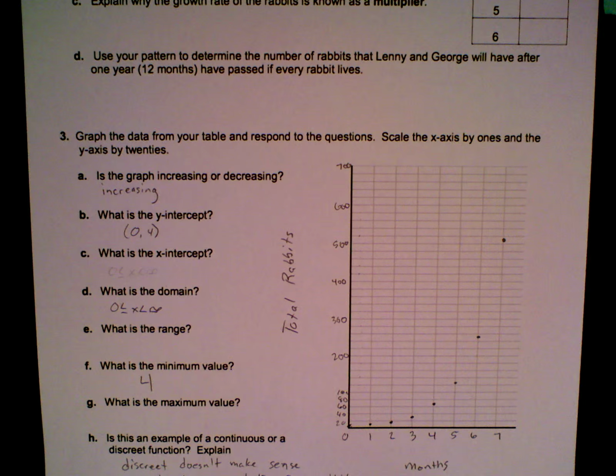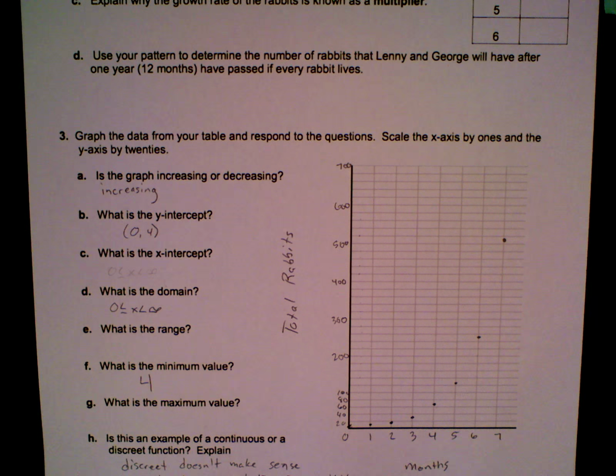So this is the end of the classwork. If you are done with this and class is over, then you can go ahead and put it away. Just complete the exit slip on Socrative. If there's still time left in class, then go ahead and start working on the homework.